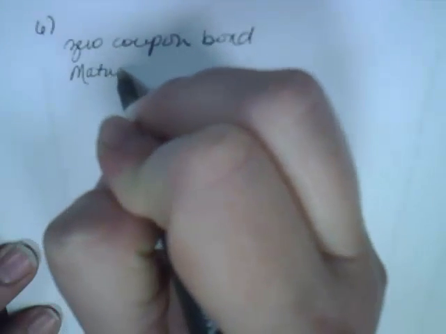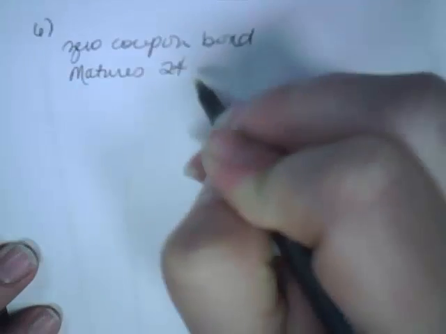So what we're going to do here is, in number 6, we're going to calculate the price of a zero coupon bond that matures in 24 years if the market interest rate is 4.1%. Okay, so we have a zero coupon bond. So we know that no interest payments are being made. We know that it matures in 24 years.